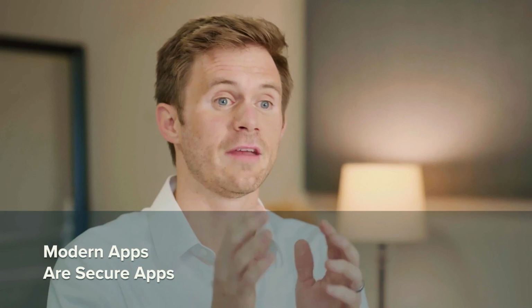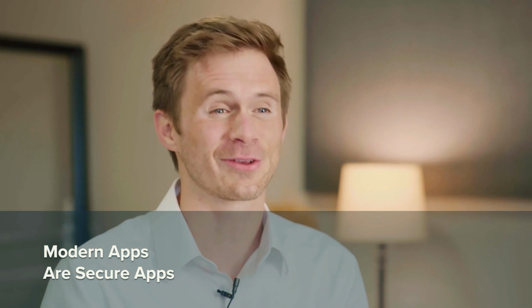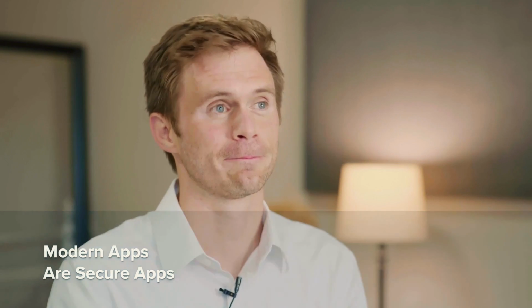And then lastly, modern apps are secure apps. If your current app is insecure in some fundamental ways, it may very well be that way because you need some of the things we talked about. You need to deploy some of the practices we talked about. But also your app needs to leverage these technical themes and capabilities to be more secure.